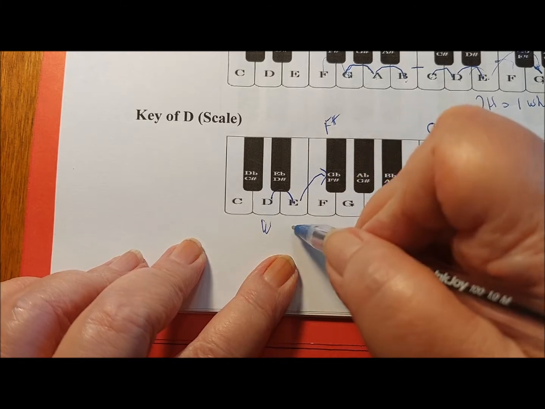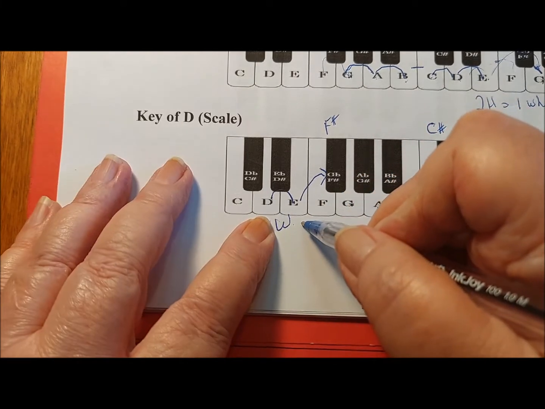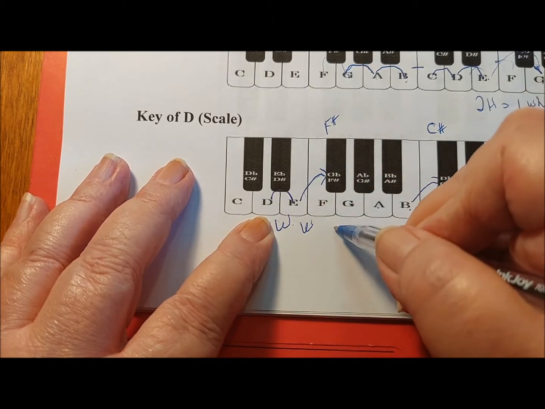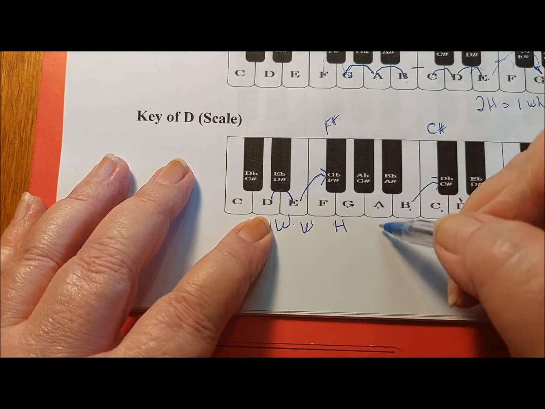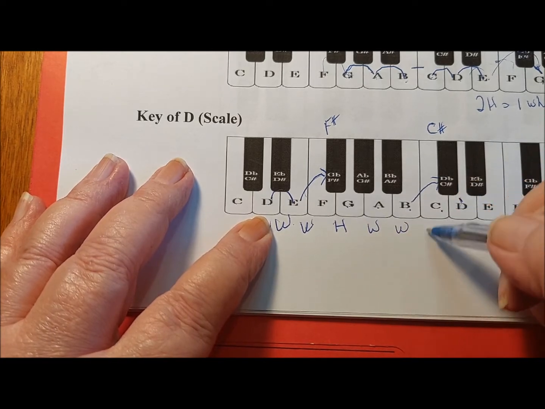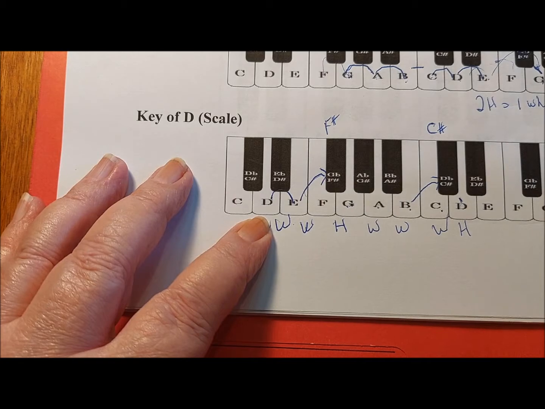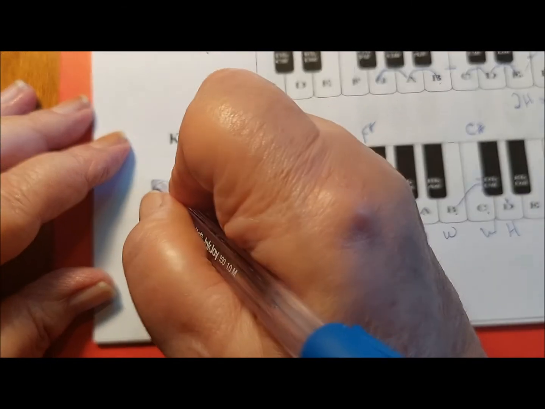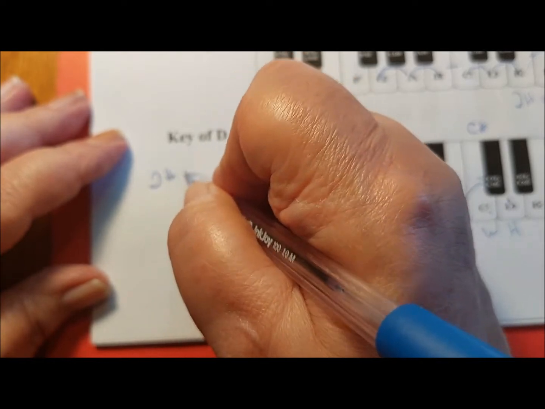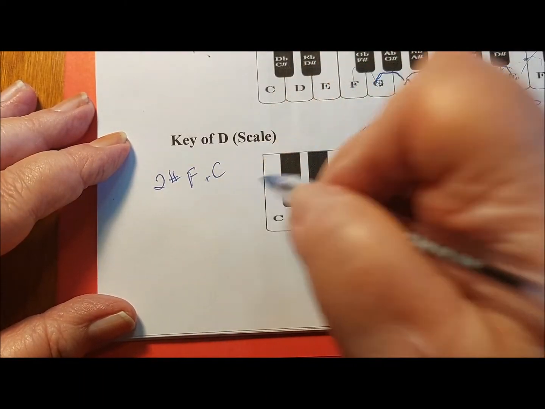So we've got the formula: whole step, half step. See, whole. I'm going to do it like this: whole, half, whole, half. So in the key of D, we have two sharps, and they are F and C.